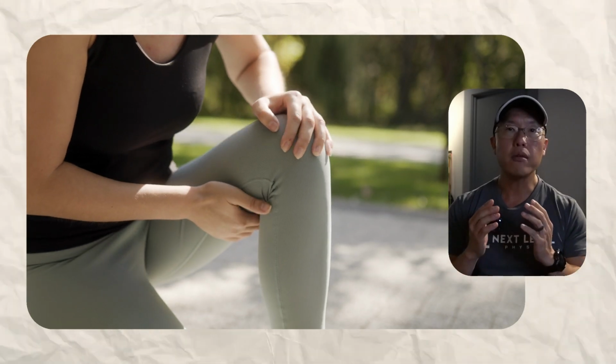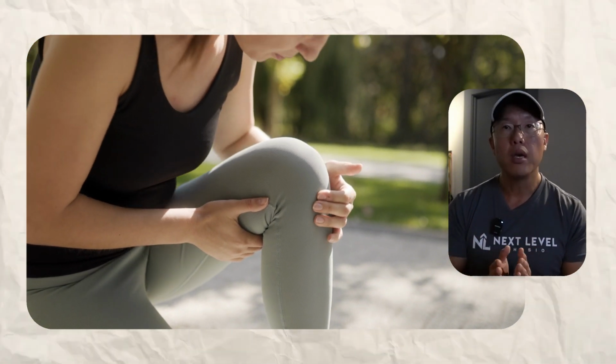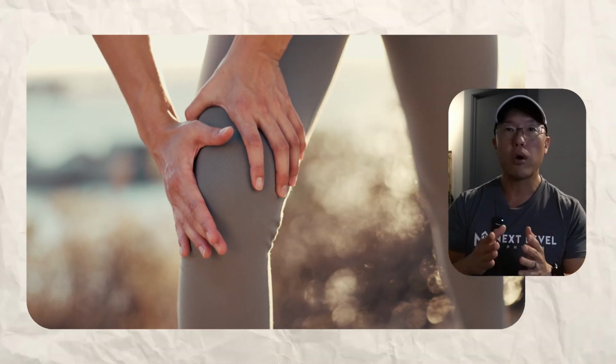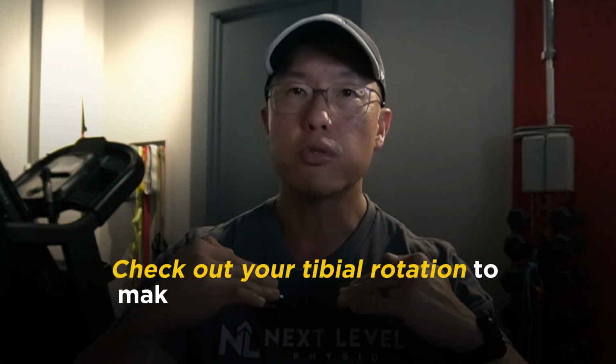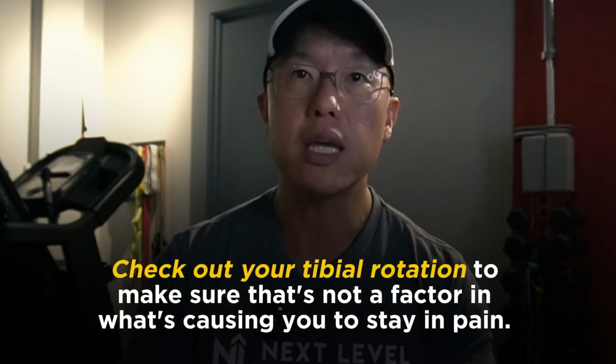So if you're having knee pain, you've been struggling with it for a long time, and maybe you can't bend your knee fully, maybe you can't fully extend it, maybe you are running in pain, you can't squat, just like our friend Jane did, make sure that someone is checking out your tibial rotation to make sure that's not a factor in what's causing you to stay in pain.